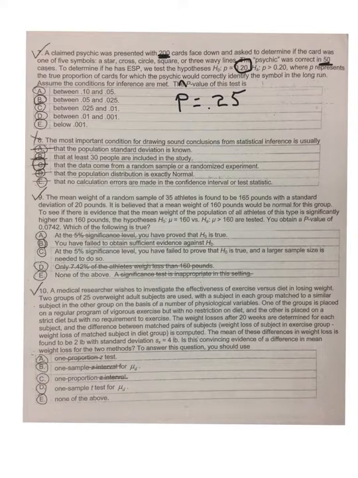Number 8. The most important one is the data come from a random sample or a randomized experiment, because if you don't do that, your data could be completely off. These other ones aren't super important. Normally we don't know what the standard deviation is. Let's see, at least 30 people.